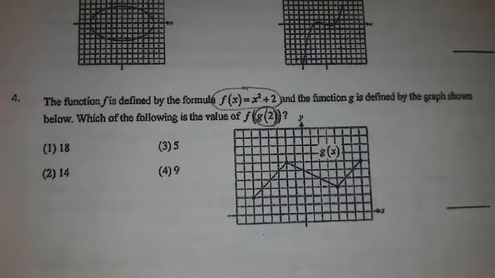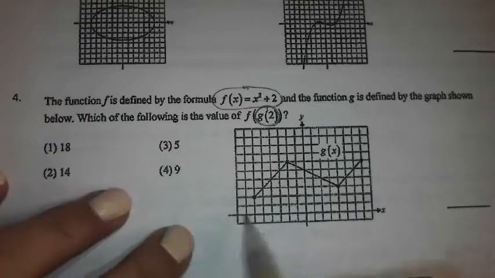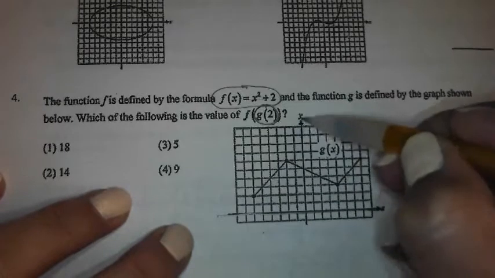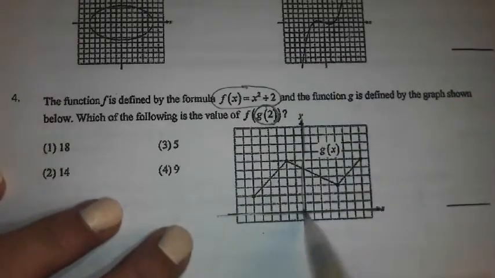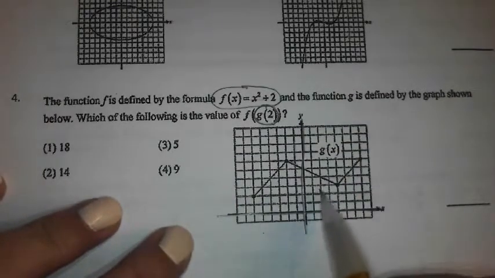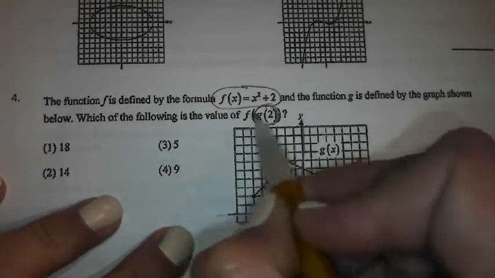What do you think it is, Jake Hutchinson? G of 2, just g of 2 for now. 4. So here's your x-axis. You have to find your origin first. But g of 2, 1, 2 is 1, 2, 3, 4. So now this is a 4.